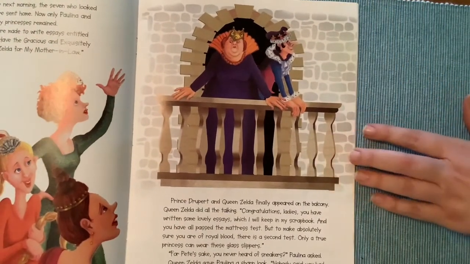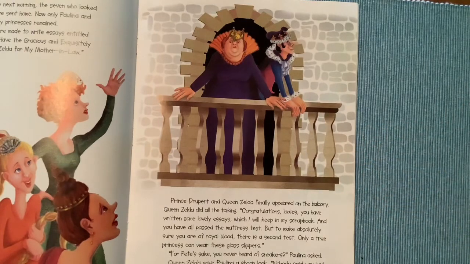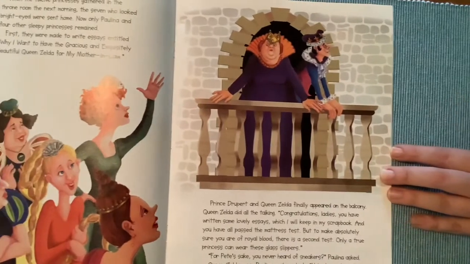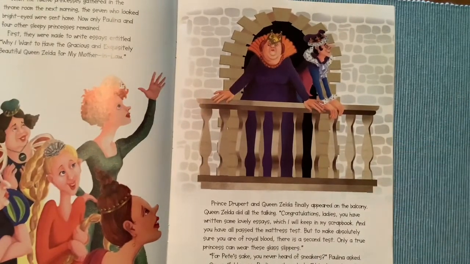Prince Drupert and Queen Zelda finally appeared on the balcony. Queen Zelda did all the talking. "Congratulations, ladies. You have written some lovely essays which I will keep in my scrapbook. And you have all passed the mattress test. But to make absolutely sure you are of royal blood, there is a second test. Only a true princess can wear these glass slippers."